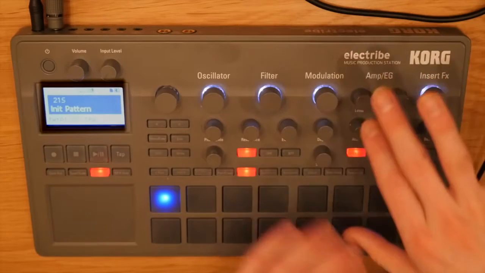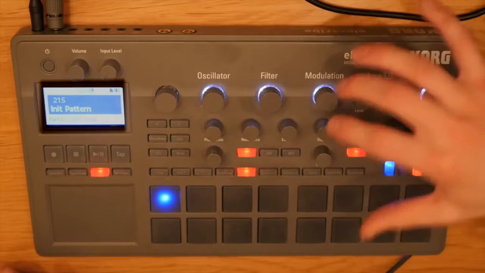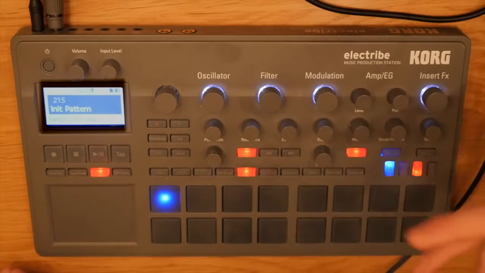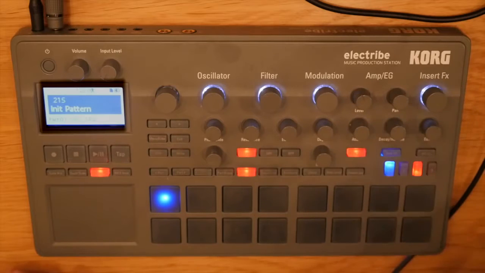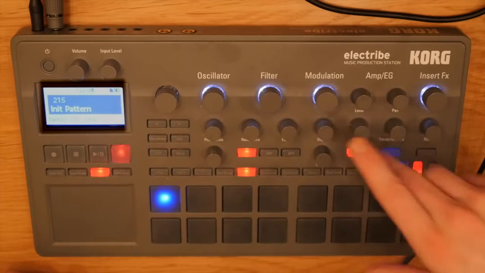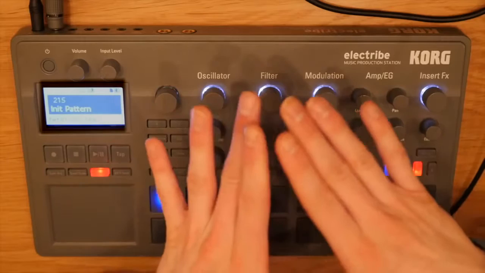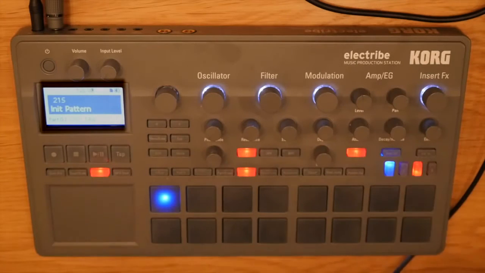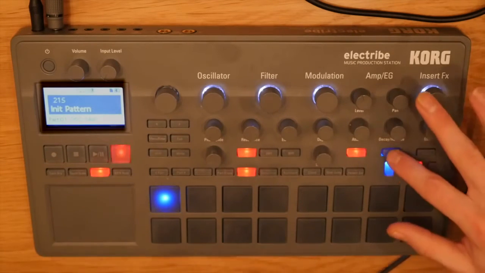So you can fix it by using modulation. So you can modulate the filter and use this for the smoothness of the sound.